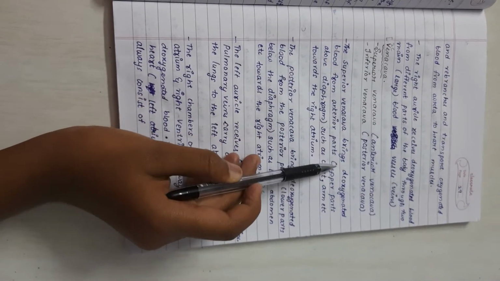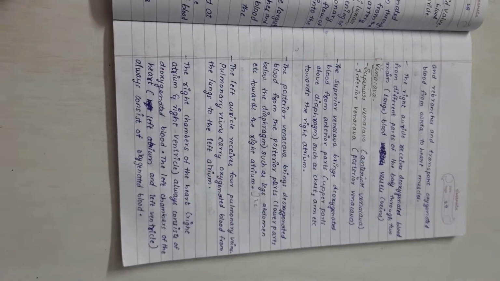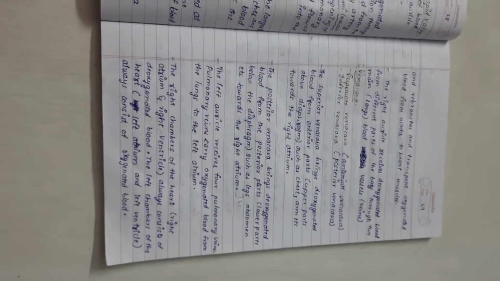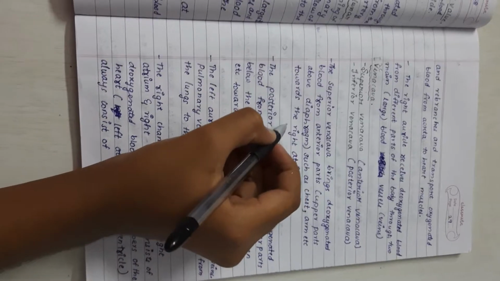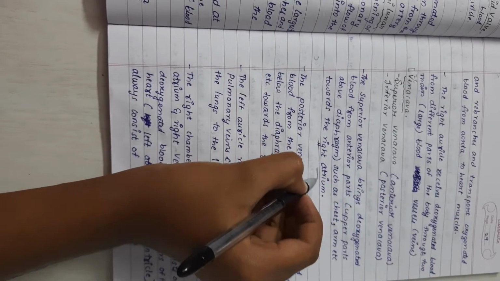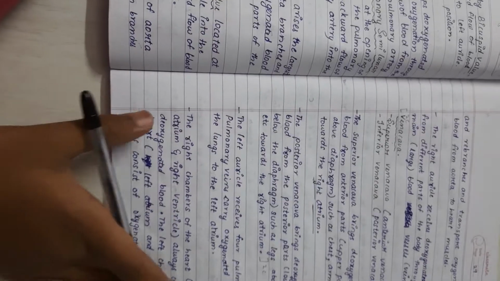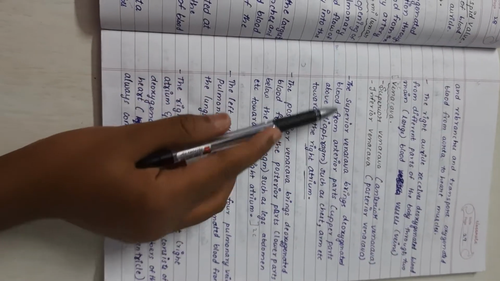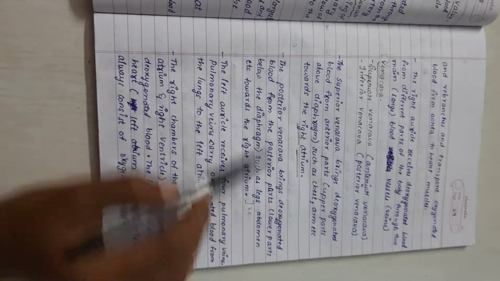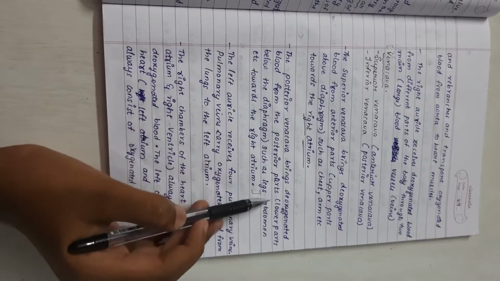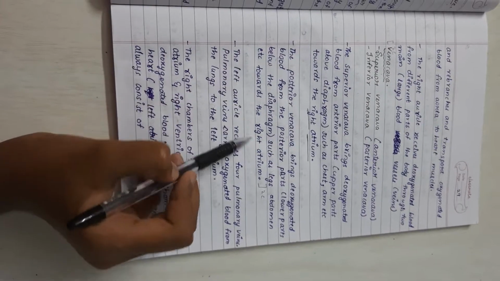The superior vena cava brings deoxygenated blood from the anterior parts, the upper parts above the diaphragm, like the brain, chest and arms, towards our right atrium. Let me show you, but first let us finish the superior vena cava and posterior vena cava. The posterior vena cava brings deoxygenated blood from the posterior parts, the lower parts below the diaphragm such as legs, abdomen, etc., towards the right atrium.